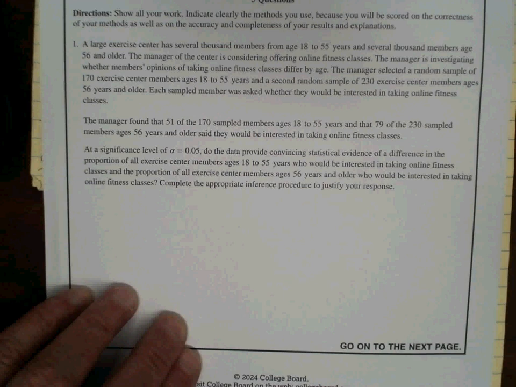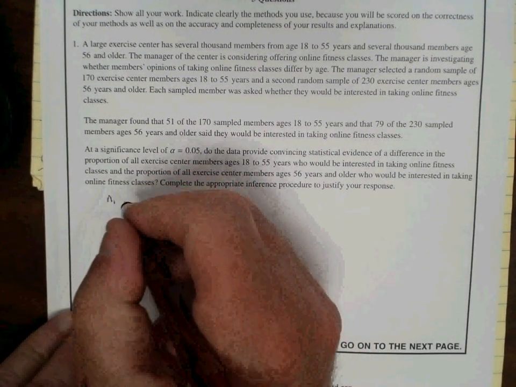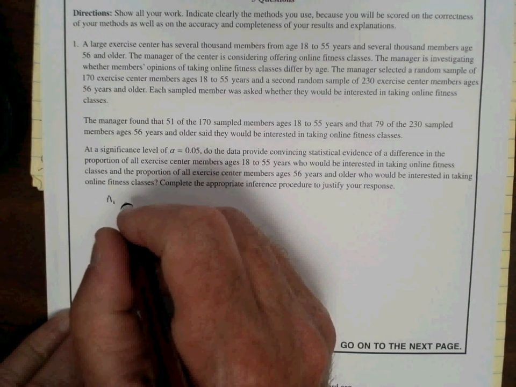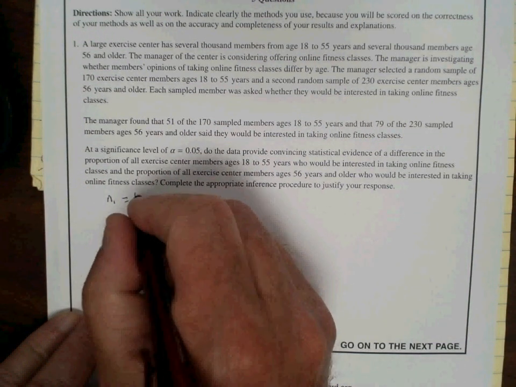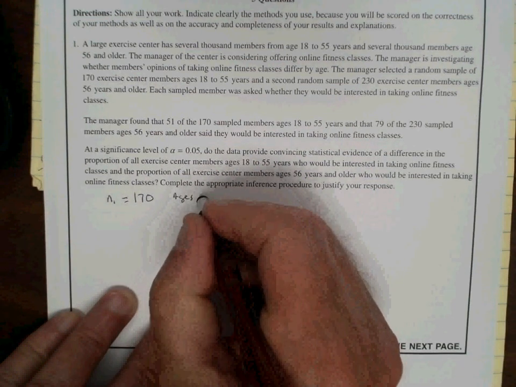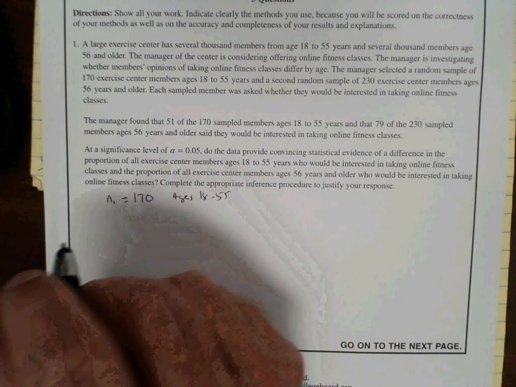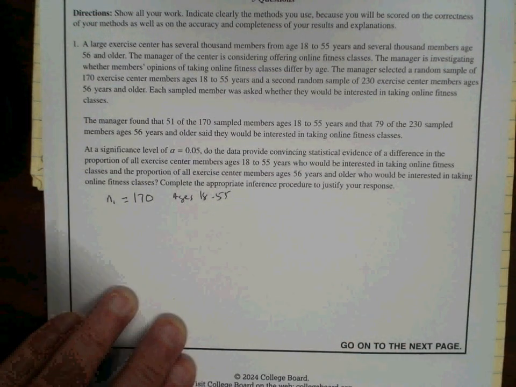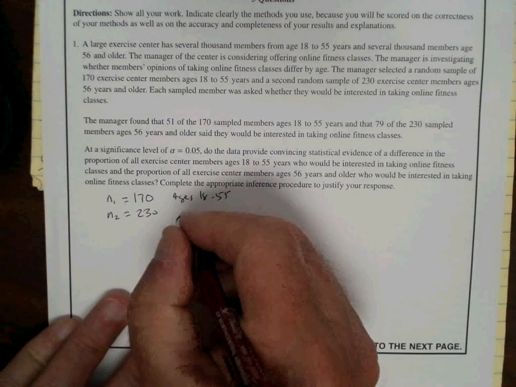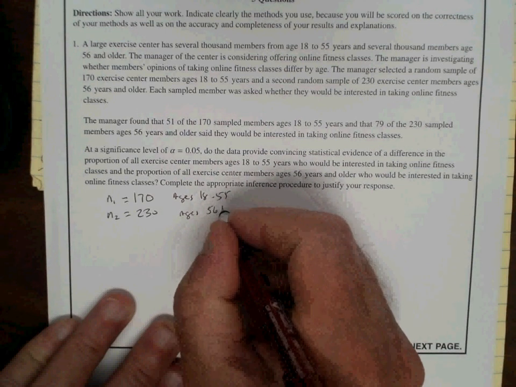The manager selected a random sample of 170 exercise center members ages 18 to 55, and a random sample of 230 ages 56 and older.